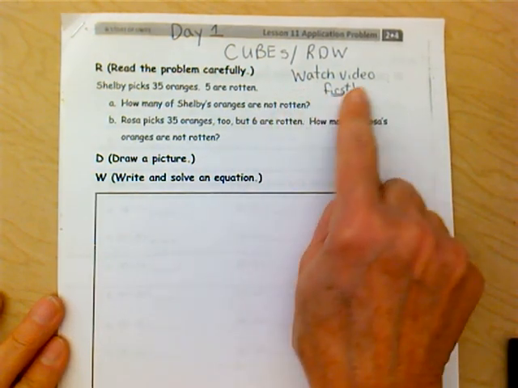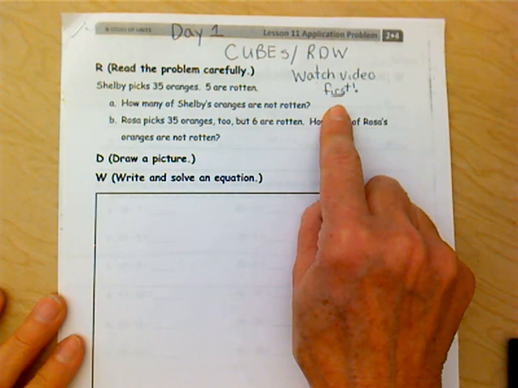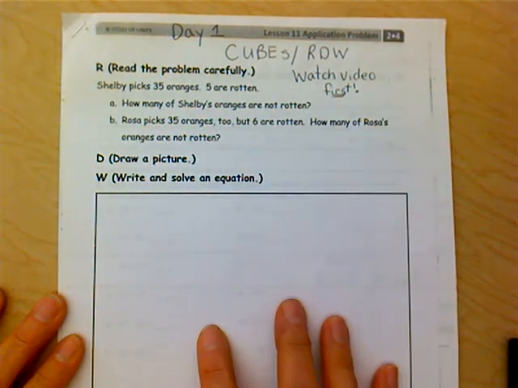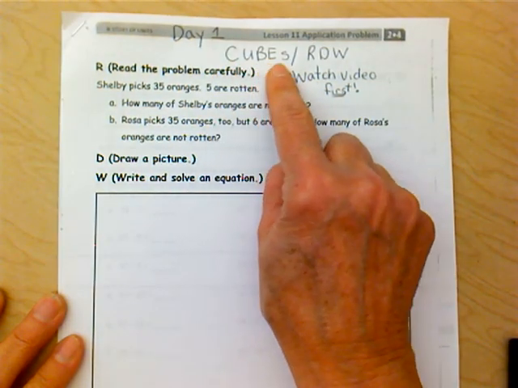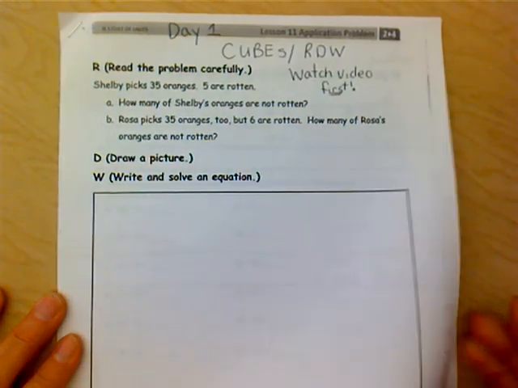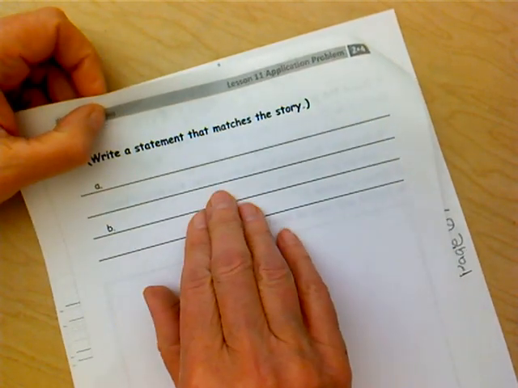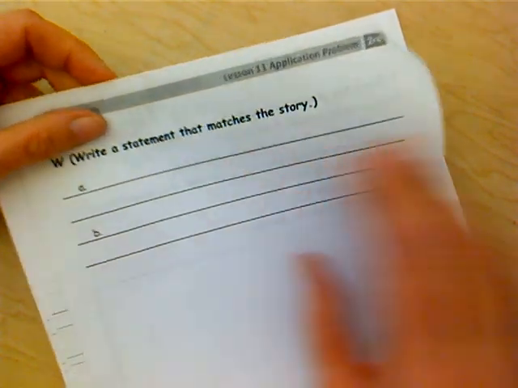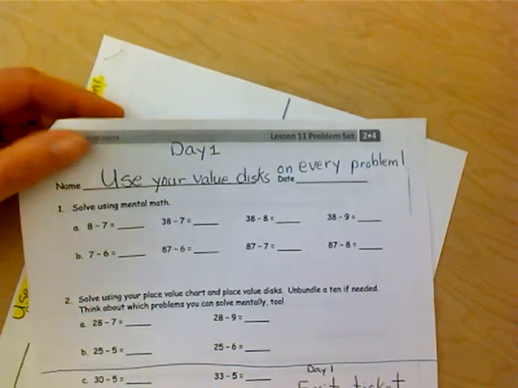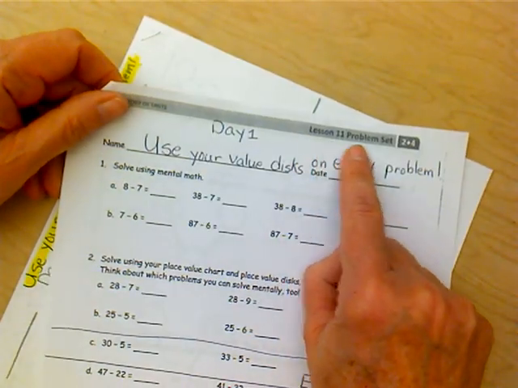You're going to need to watch the video first, then come back. You're going to solve the word problem. Make sure you use cubes and read, draw, and write. Don't forget that you need to write a statement about the story that you just solved. Then you're going to come over to the problem set.